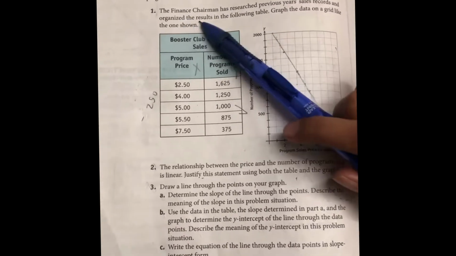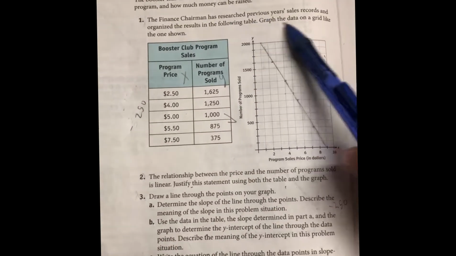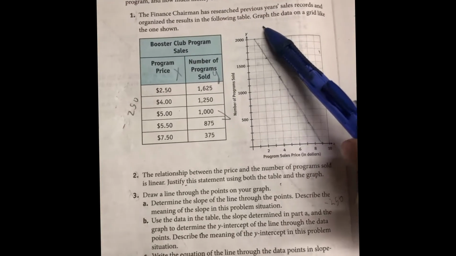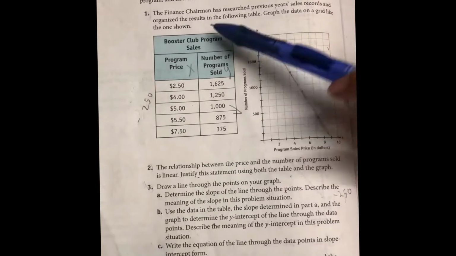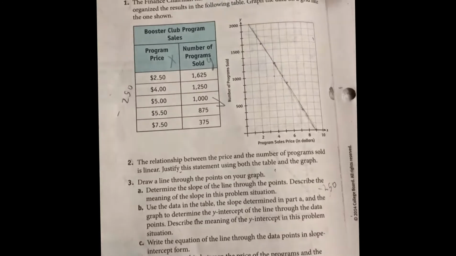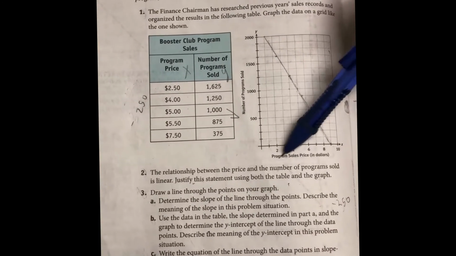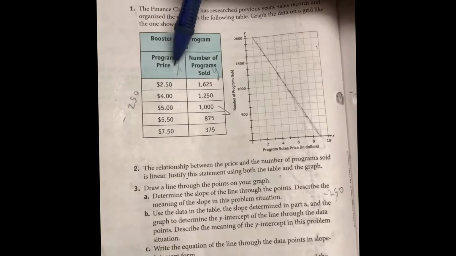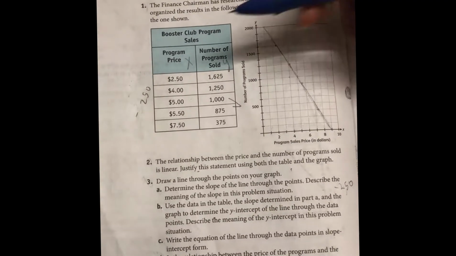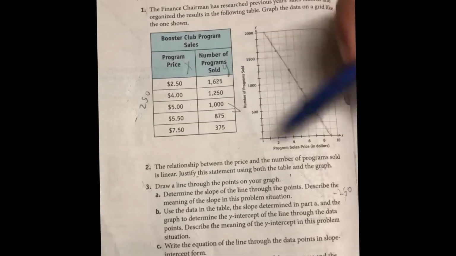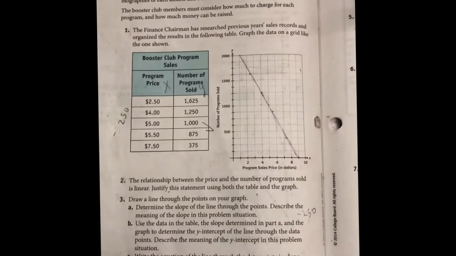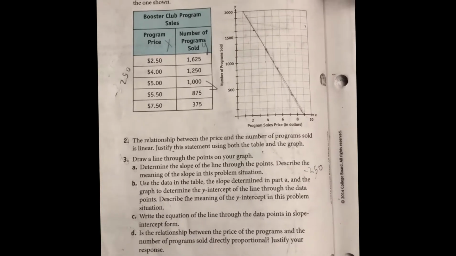Number 1 says the finance chairman has researched previous years' sale records and organized the results in the following table. Graph the data on the grid like the one shown. So you can graph the data over here by the points. The program sale price, which is right here, is your x, and the number of programs sold is right here, which is your y. So you just plot the points based on these two. So let's start with number 2.